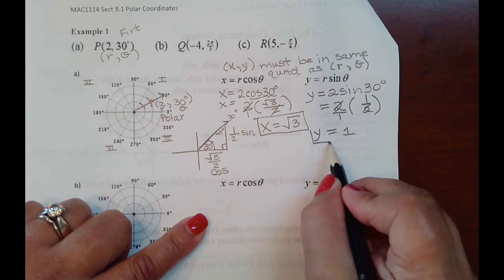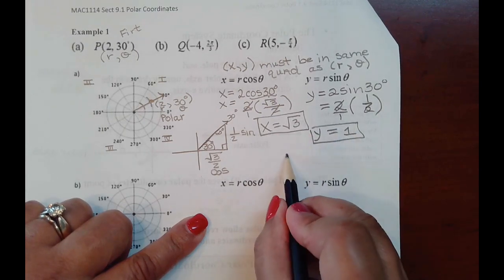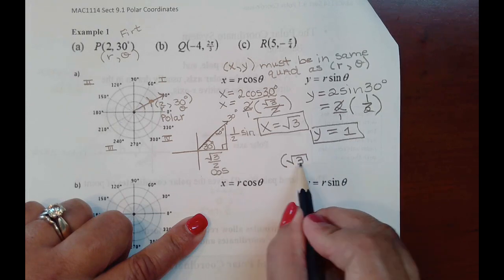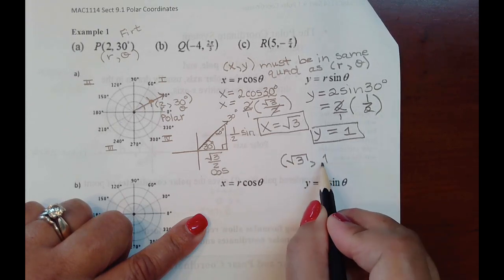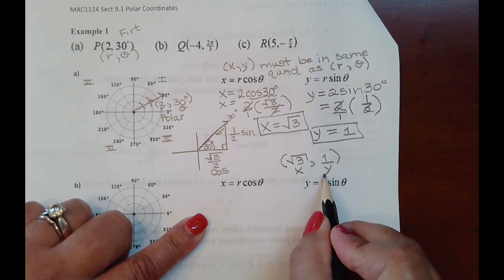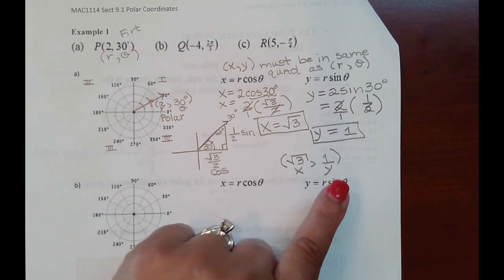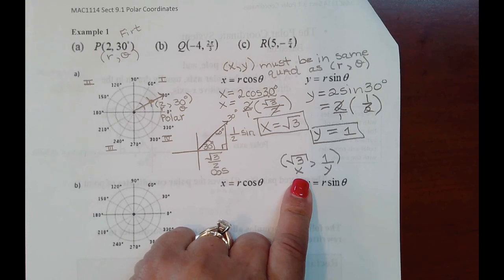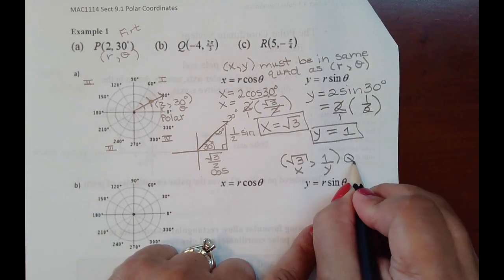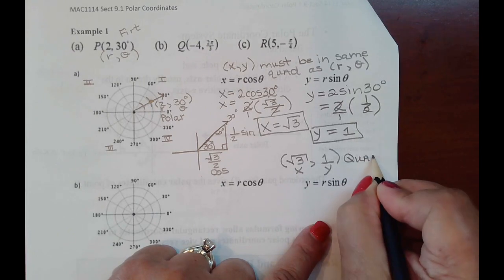So then what you do is just collect these points together and report them as a rectangular point, the coordinates of a rectangular point. So here we're talking x and y. Notice that this point that we have right here, positive x, positive y, also is in quad 1.